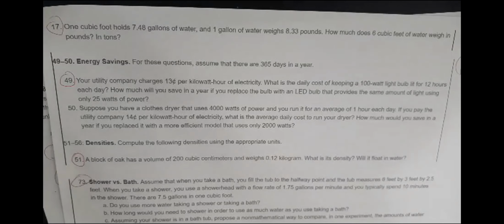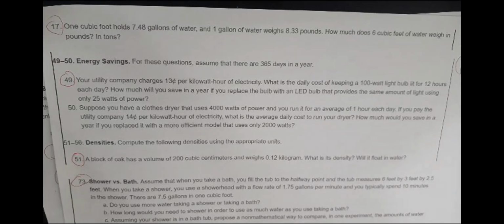One cubic foot holds 7.48 gallons of water. 1 gallon of water weighs 8.33 pounds. How much does 6 cubic feet of water weigh in pounds and tons? Oh man, they're going to make us convert from pounds to tons.